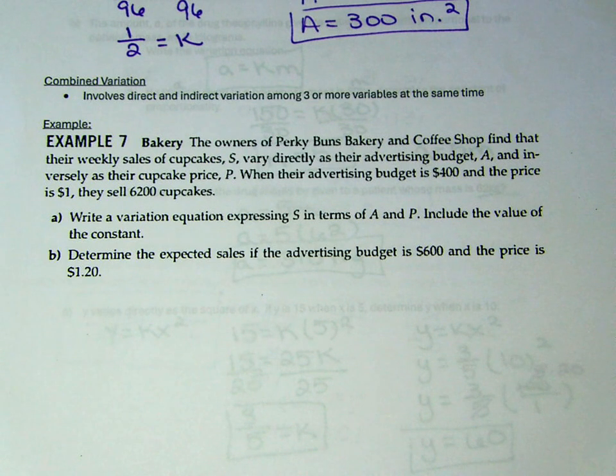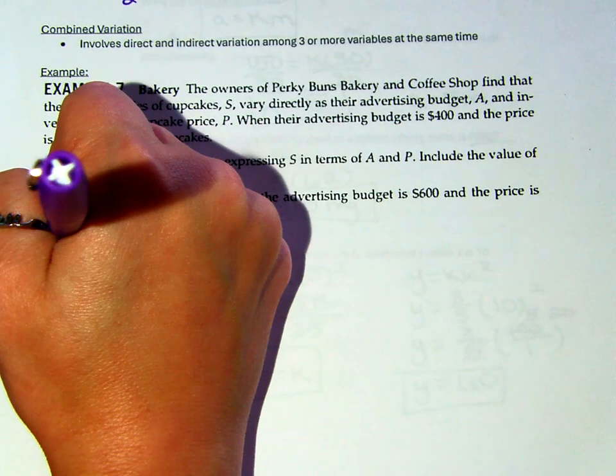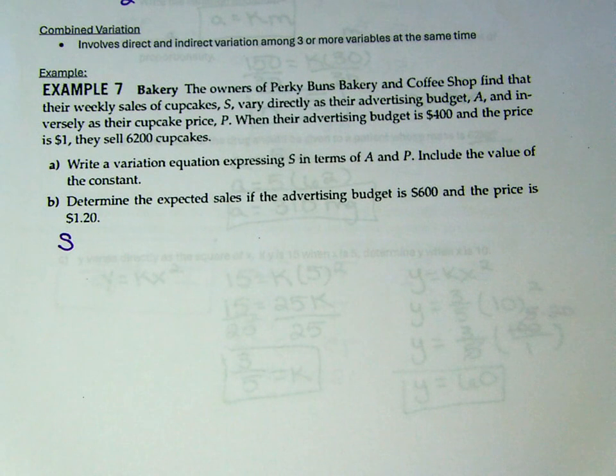This is going to look at a lot of different stuff at once, and so we're going to make some notes, and then we're going to come up with some equations and figure out how this is all going to work out. It says the owners of Perky Buns Bakery and Coffee Shop find that their weekly sales of their cupcakes, S, vary directly as their advertising budget, A, and inversely as their cupcake price, P. That's a whole lot of information, so I'm going to make a couple of notes. I like making notes with word problems. It says in there that the cupcake sales, S, varies directly with their advertising.